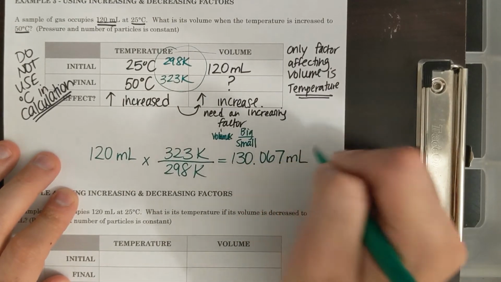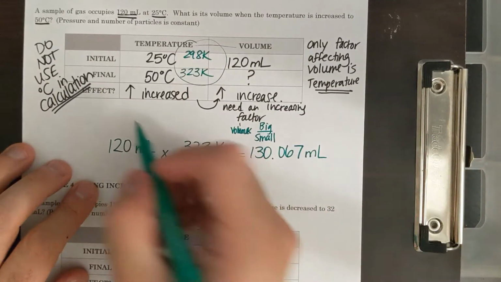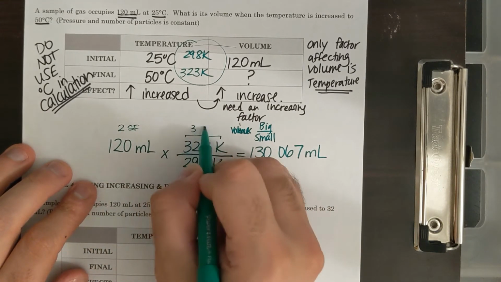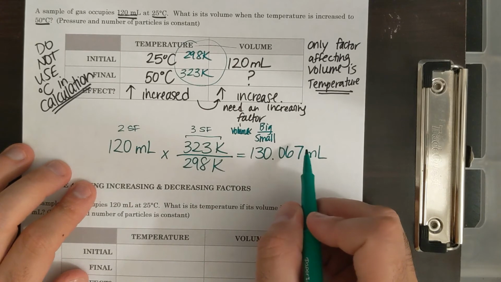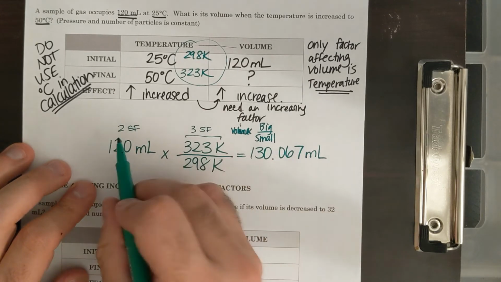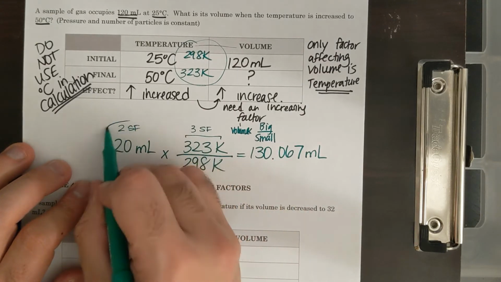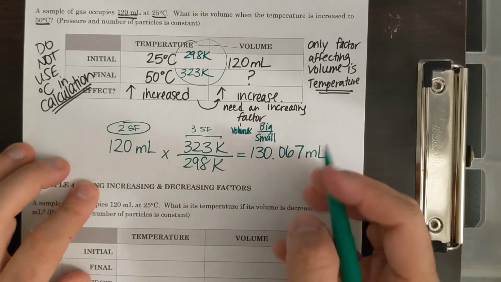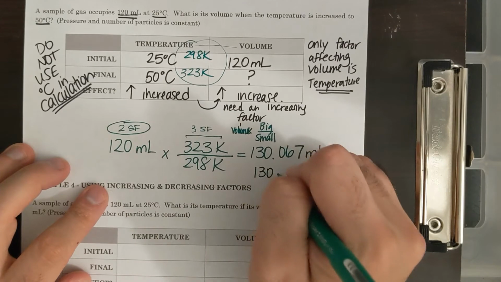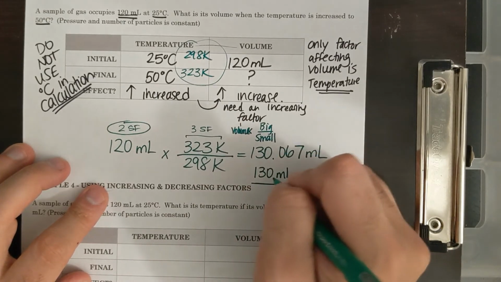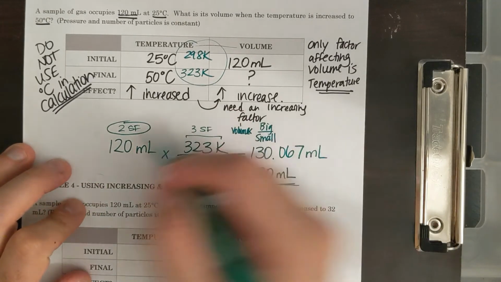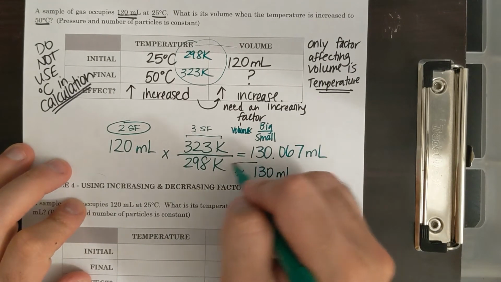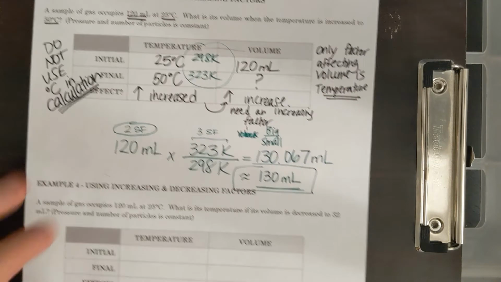130.067 milliliters. If I wanted the correct number of sig figs, this has 2 sig figs. Both of these have 3 sig figs. My answer needs to be in the least number of sig figs. So between 2 and 3, I choose 2. And so if I want to convert 130.067 to 2 sig figs, I'm just going to say it's 130 milliliters. Remember that these zeros are not significant because there's no decimal point. So my answer with 2 sig figs would be 130.